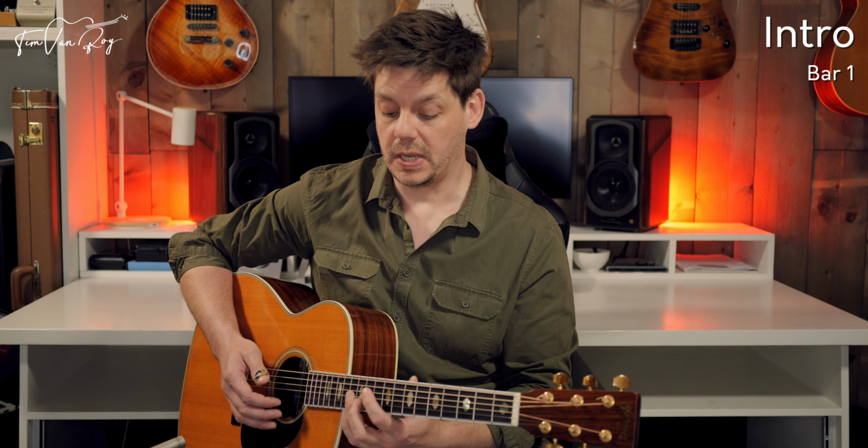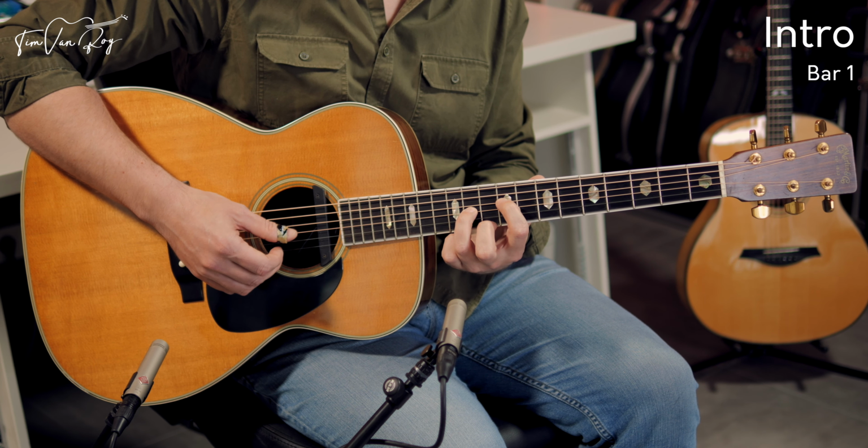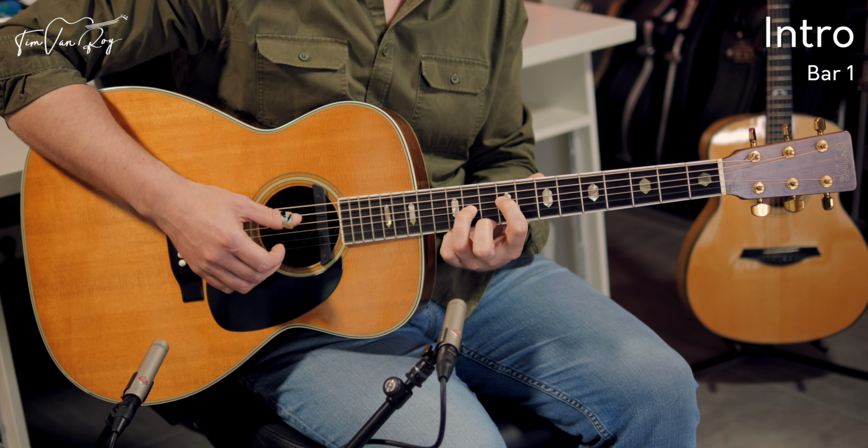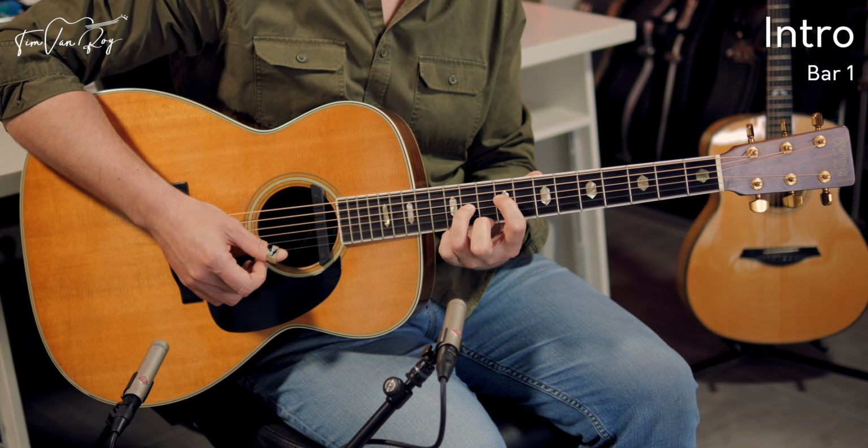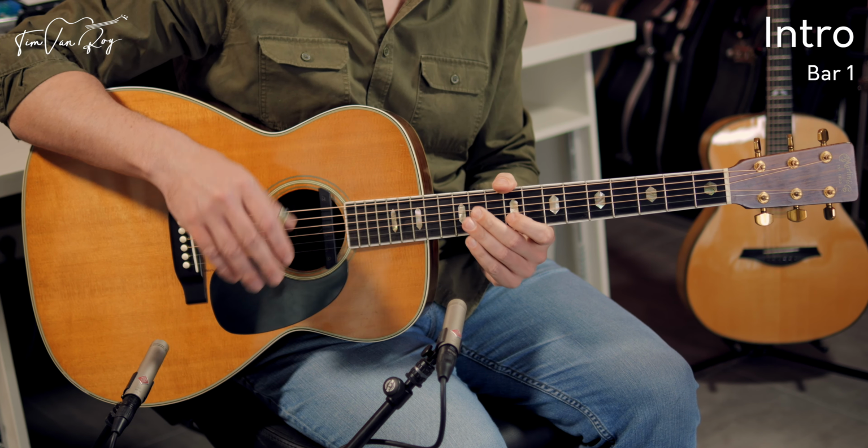So that is the picking pattern. If I subdivide the beat a little bit more: 1 and 2 and 3 and 4 and. That is the picking pattern.